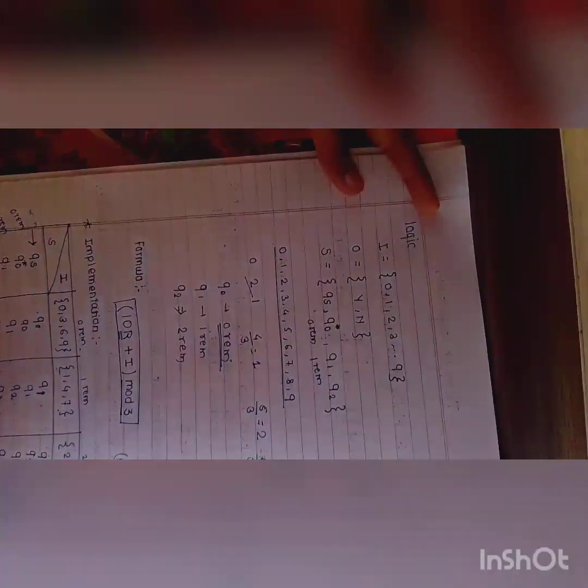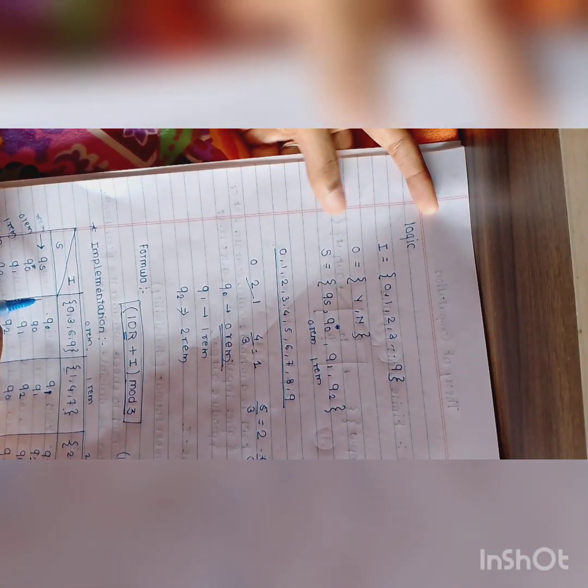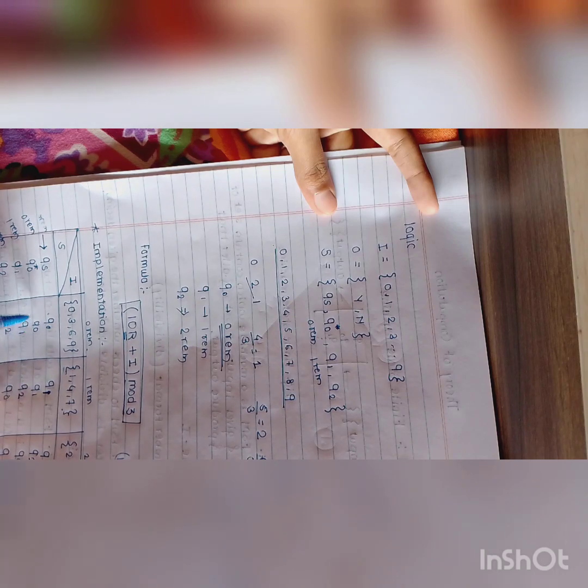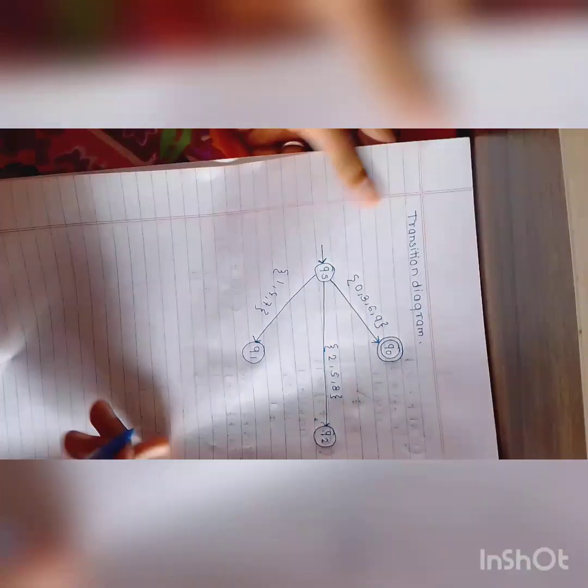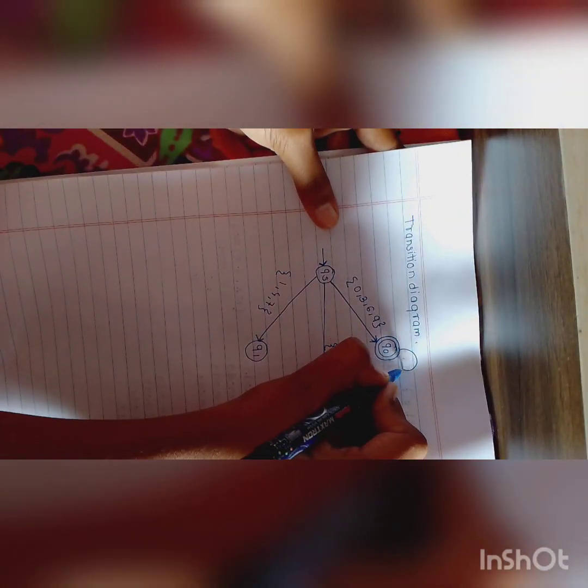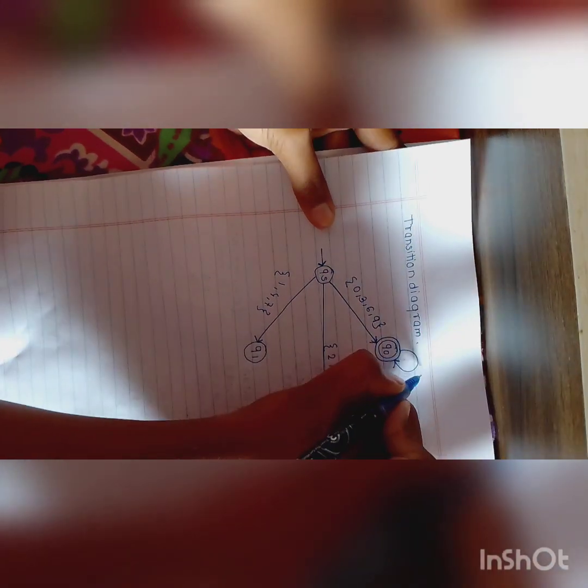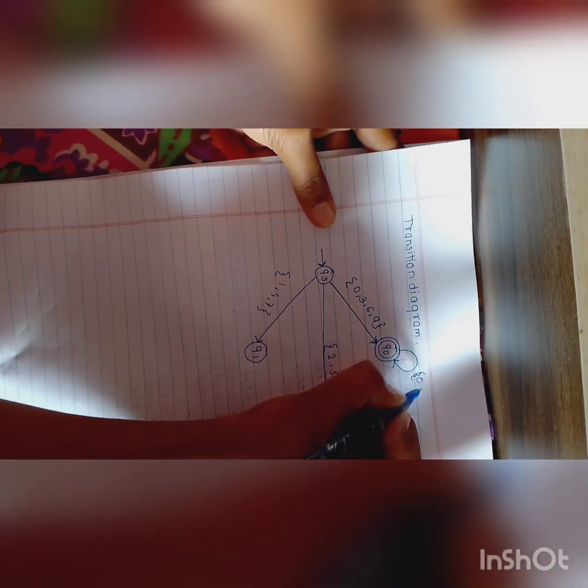So for qs we draw the transition diagram. Then q0 to q0 is a self transition. It is written in this form. This is a self transition.